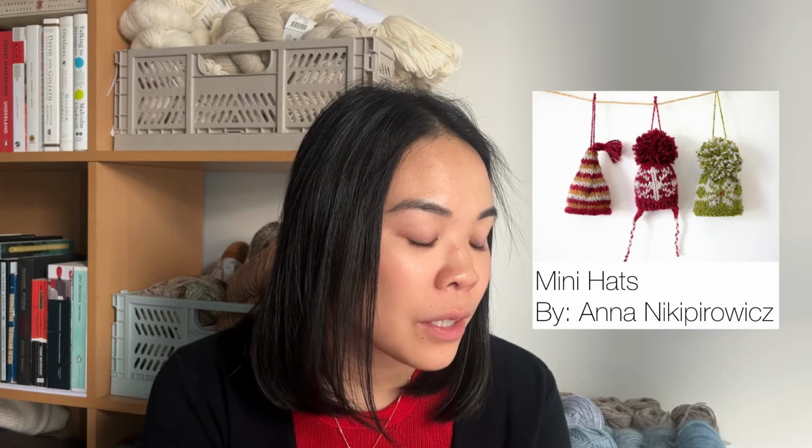The next pattern is the mini hats pattern by Anna Nikipiriewicz. I hope I said that right again. It's knit with DK weight yarn on 3.25mm needles. These patterns are knit in the round, and there's 3 different patterns, which is why I really wanted to show this pattern. One hat uses Fair Isle, one uses, it says, Swiss darning technique, which I've never heard of before, so again, a good experiment. And the other one is stripes.